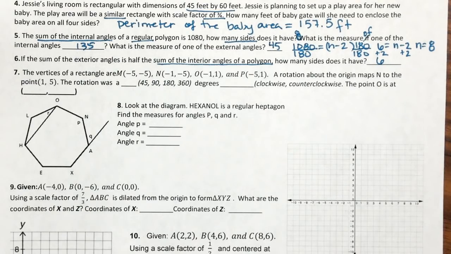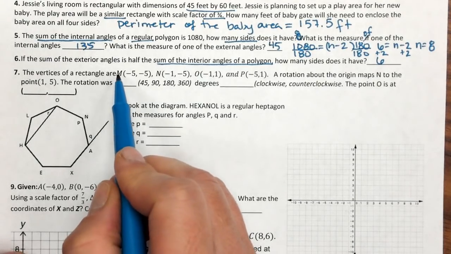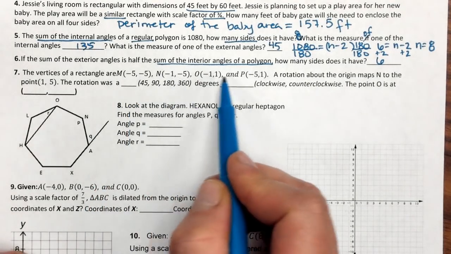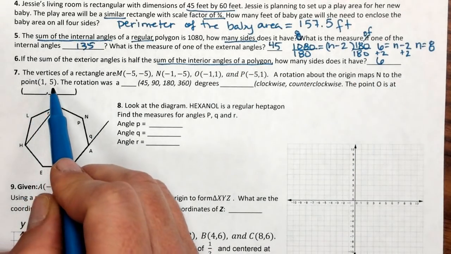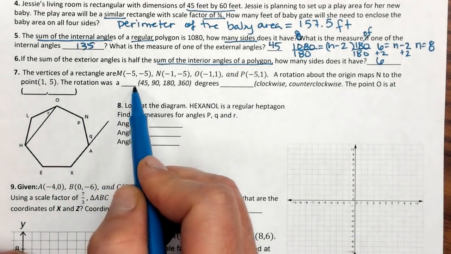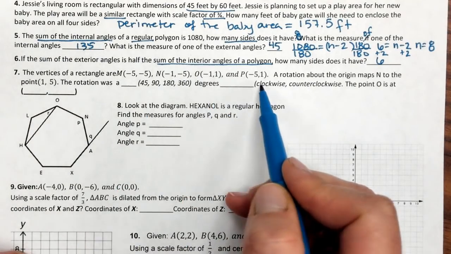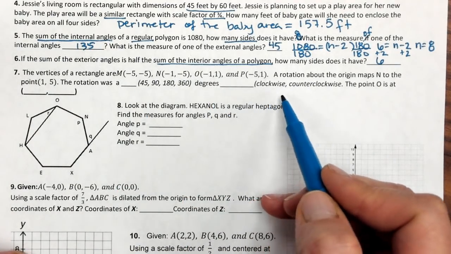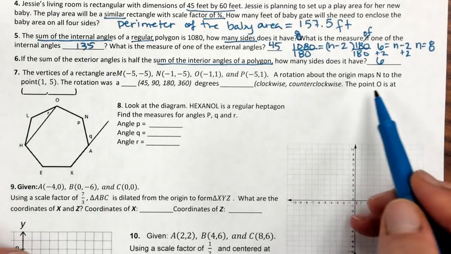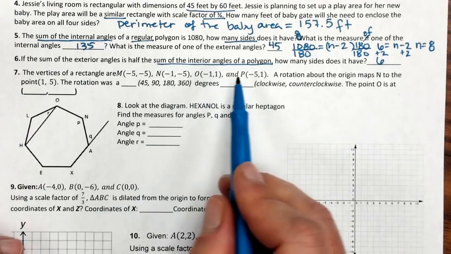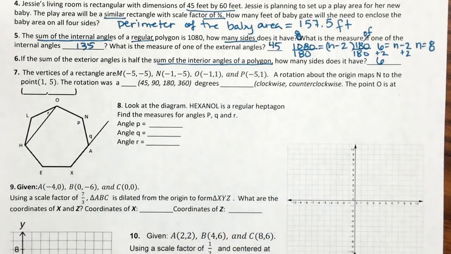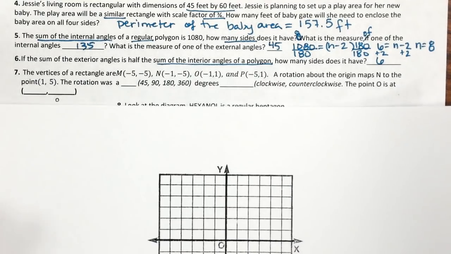All right, so number 7. The vertices of a rectangle are, and they give M, N, O, and P. A rotation about the origin maps N onto the point 1, 5. The rotation was a blank, and then we need to know if it was clockwise or counterclockwise. And then we want to know where the point O is. So this is quite a bit of a problem, actually, to be stuck in the center here. You're going to need to use some graph paper, I believe, or at least it'll really help.